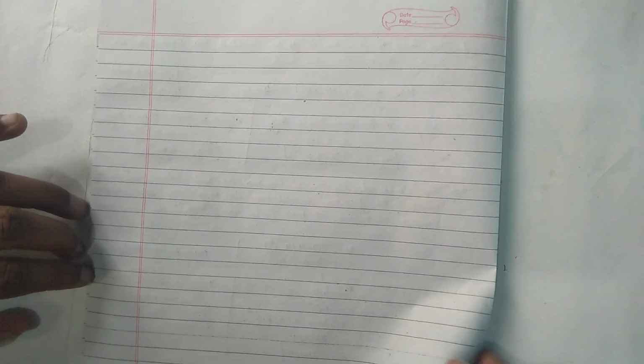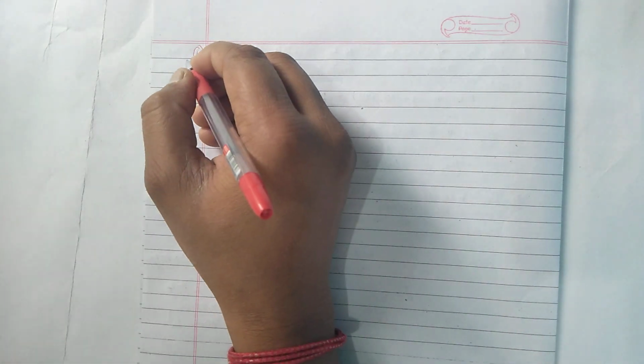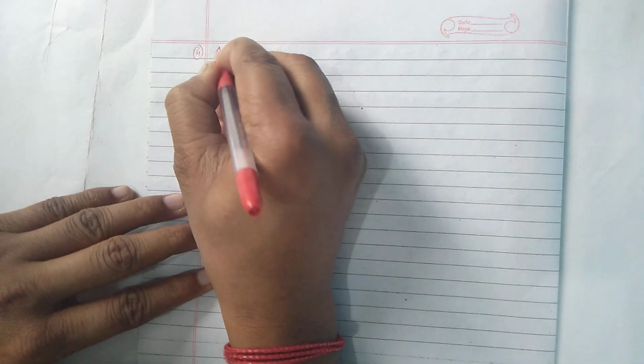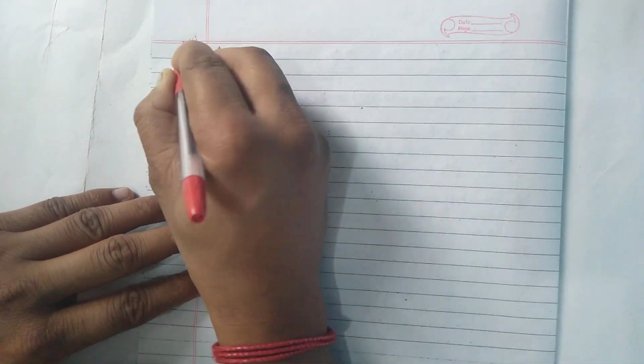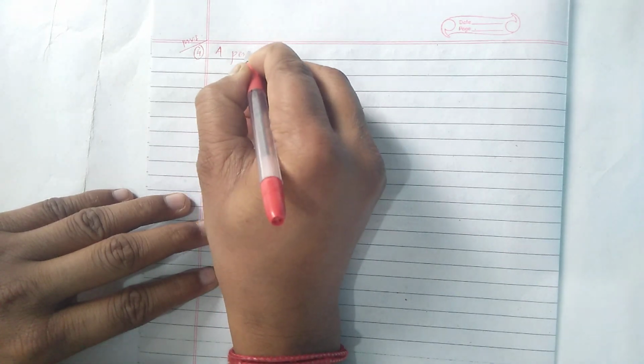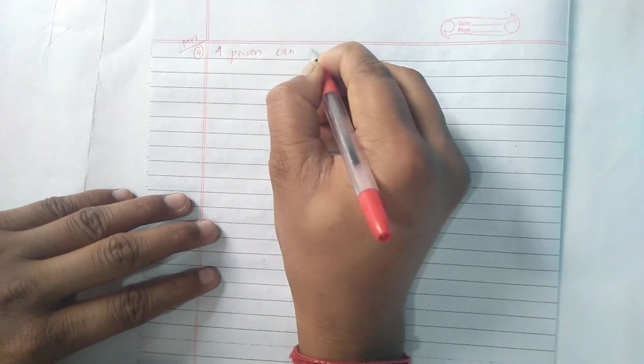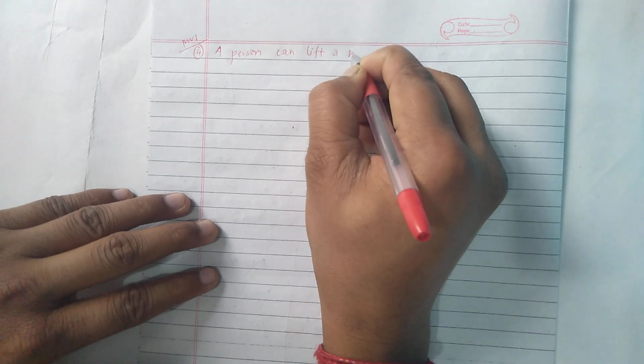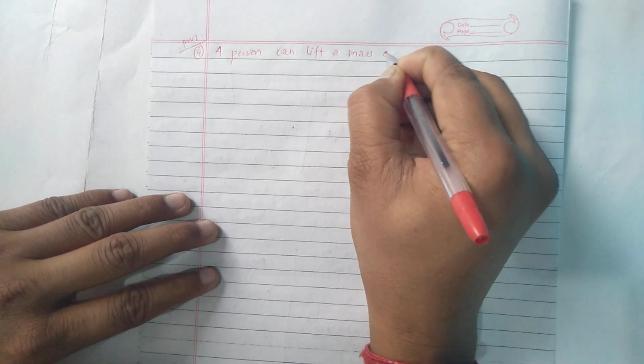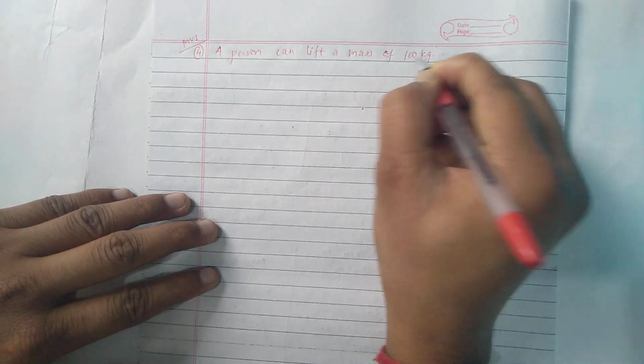Now in question number 4, this is also a most important, most repeated question. A person can lift a mass of 100 kg on the surface of earth.